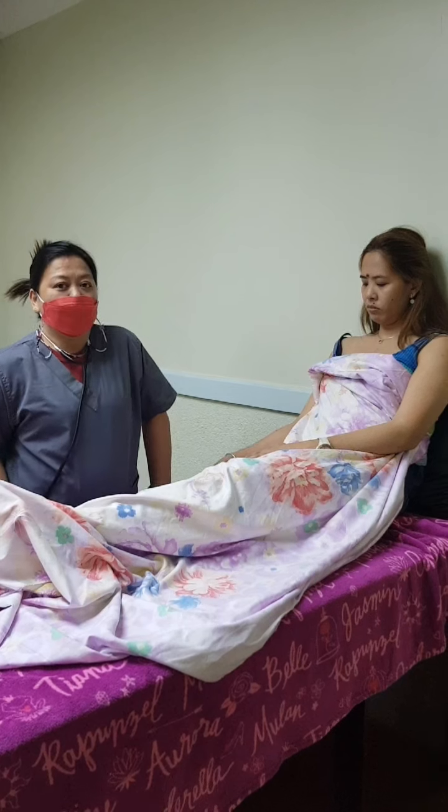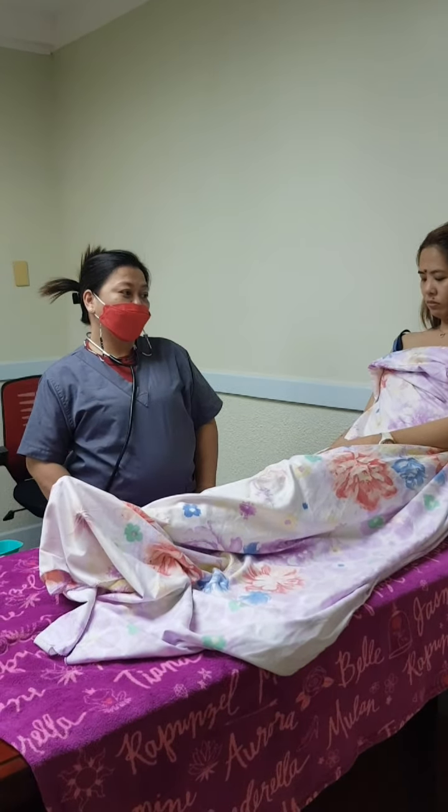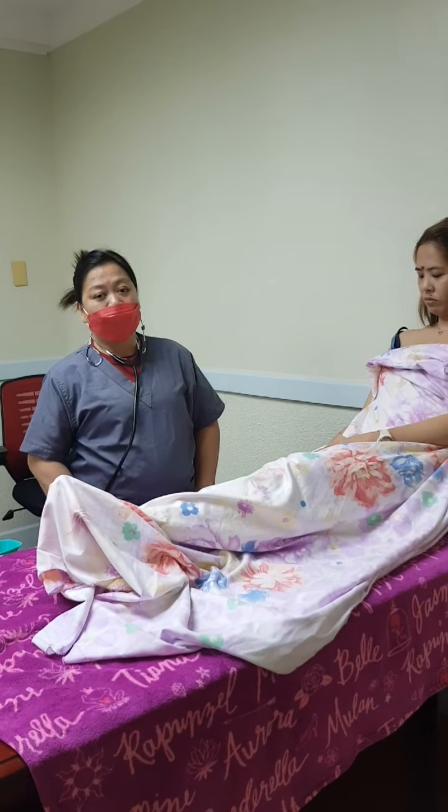I will perform a return demonstration on how to insert a nasogastric tube. The nasogastric tube method is introducing a tube through the nose into the stomach.